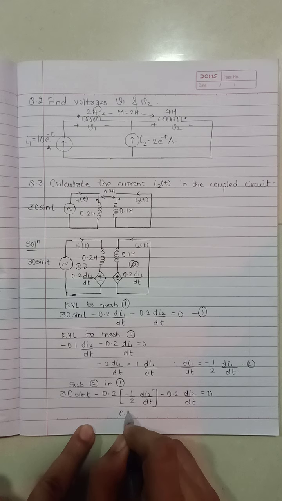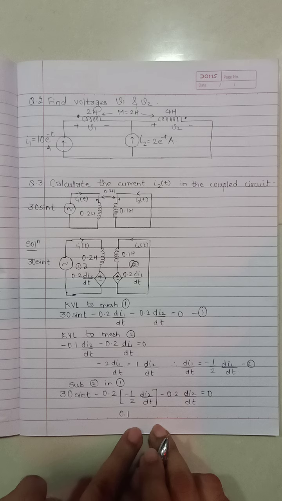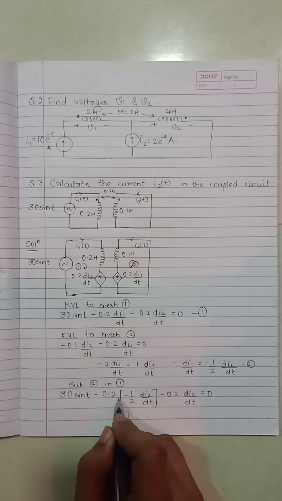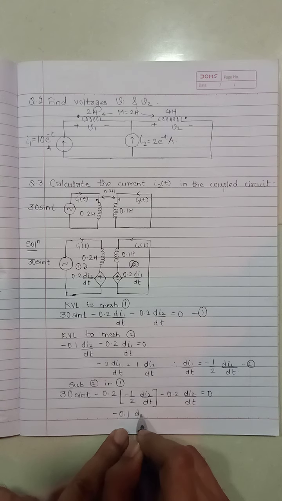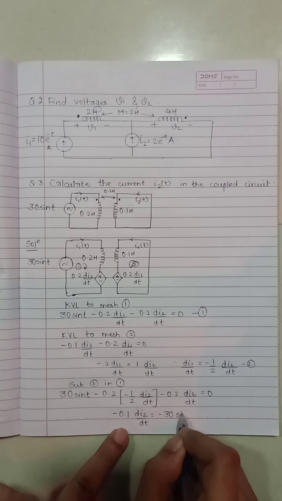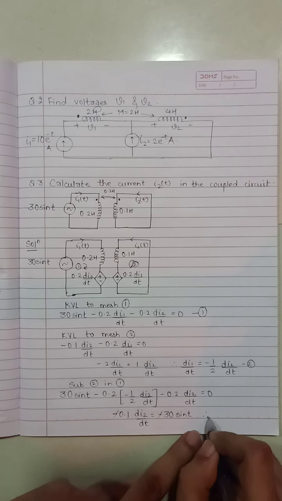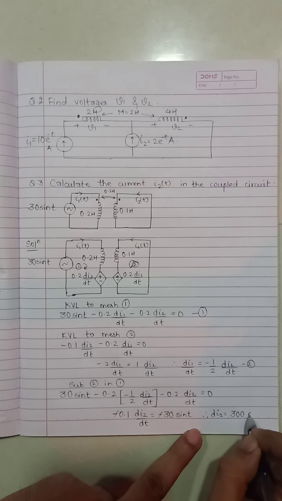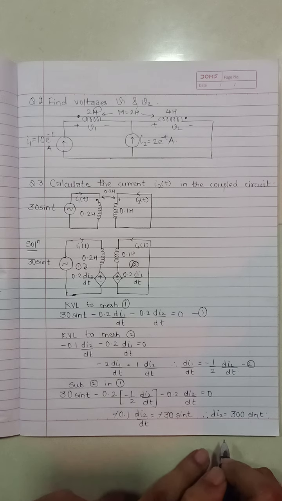I can say 0.1 di2 by dt, this will be plus 0.1 and minus 0.2, so you will have minus 0.1 di2 by dt minus 30 sin t. So you have finally di2 as 300 sin t. So after integrating you can find the value of i2.